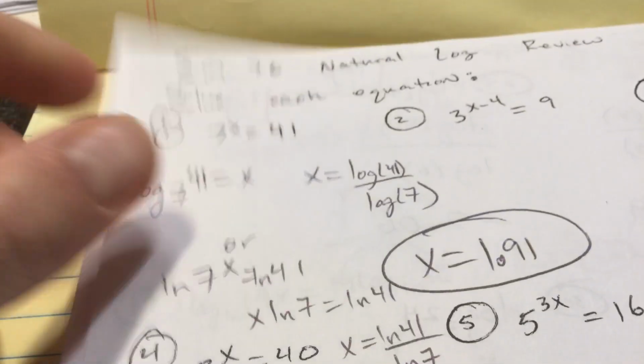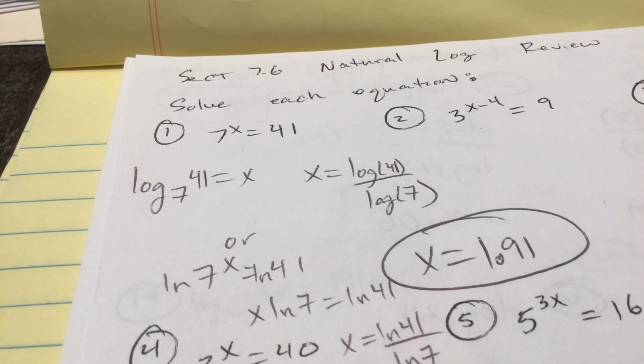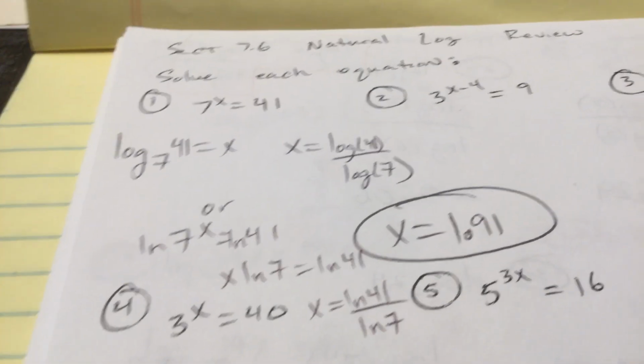Anyway, there are two different ways to do these questions. I'm going to show you the way you're going to do it in calculus and pre-calculus. I show a different way in regular Algebra 2, but I want you to do it the way I show in this game plan.